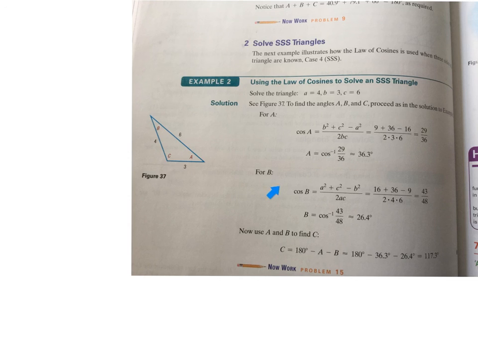We do the same type of thing for angle B. We use the different variant of the law of cosines to solve for cosine of B. There it is. And so taking our arc cosine, we get that. We don't have to go through all that pain again for angle C, because since we know big A and big B, we just use the fact that the 3 add up to 180 to get C.